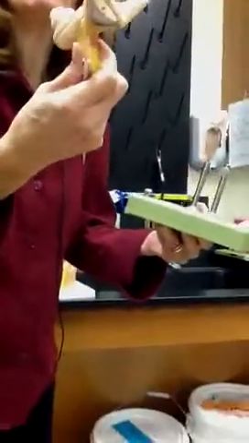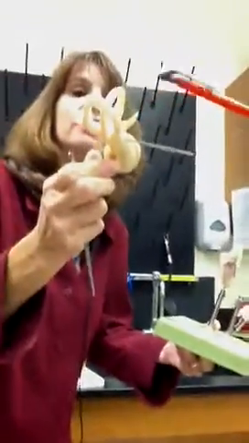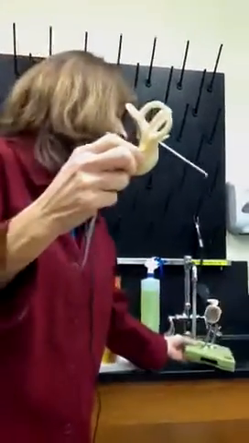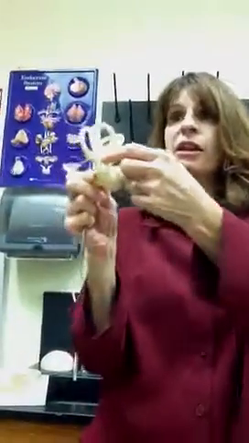Do they have a round window on there? What is that? That's just a little piece of the incus. Okay. All right, and then right here, can everybody see that little brown dot? That's the round window.